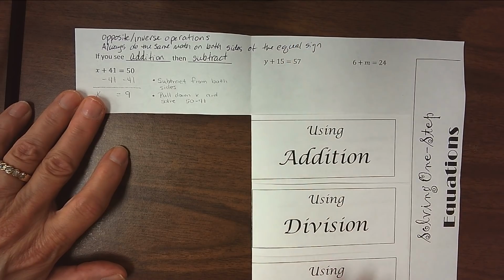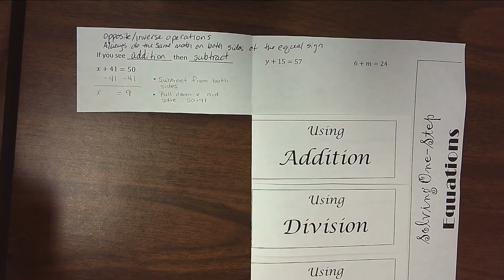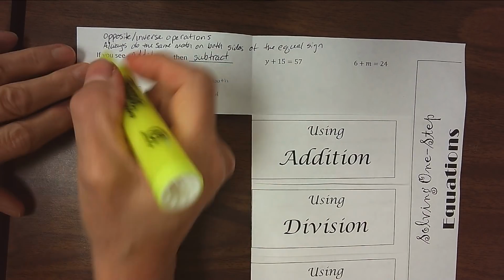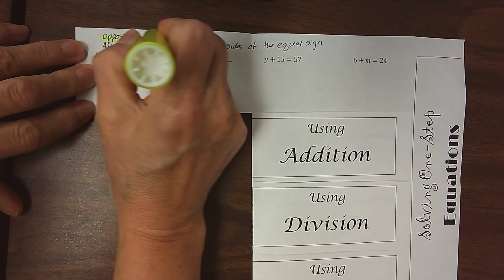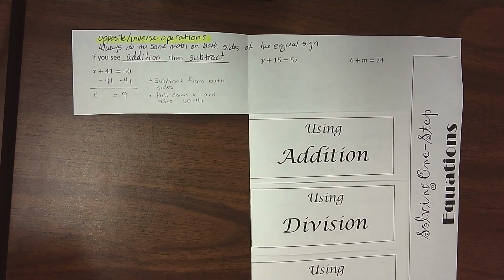So those are our two rules for solving one-step equations. I'm going to highlight those because they're really important. We want to use opposite or inverse operations, and we're always going to do the same math on both sides of the equal sign.